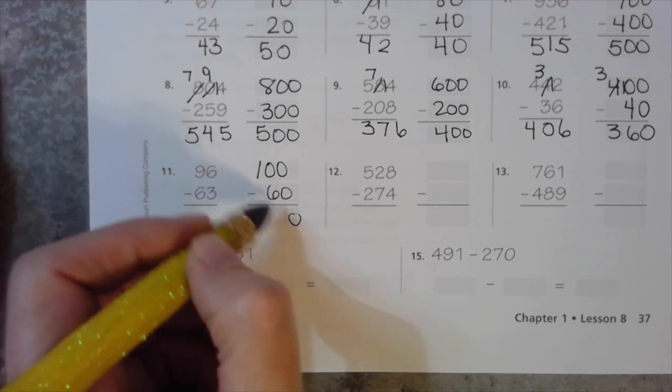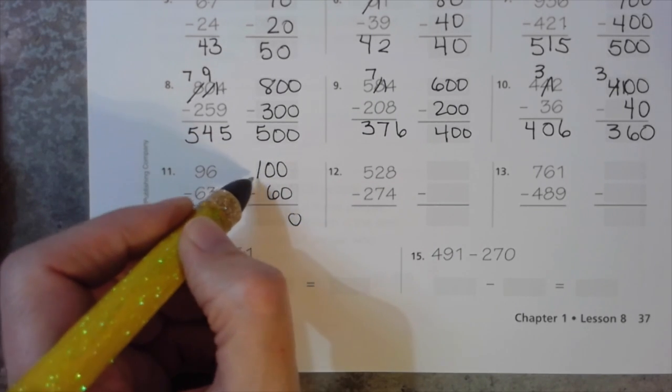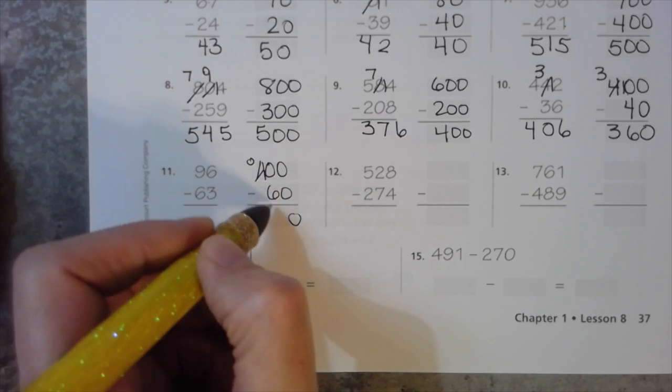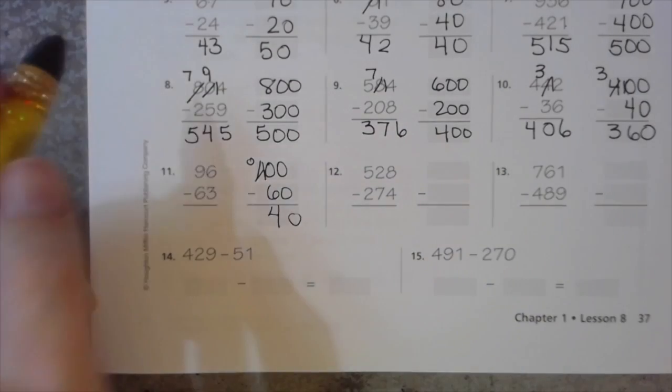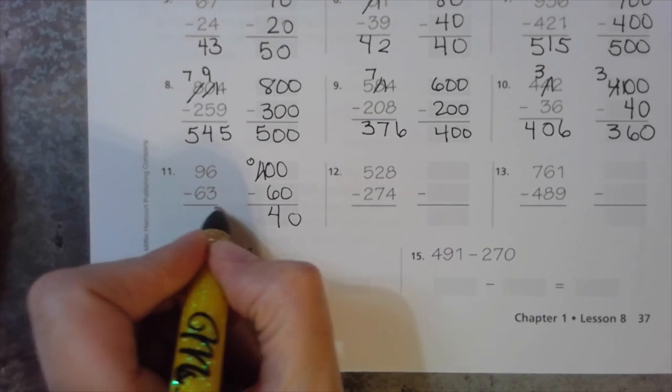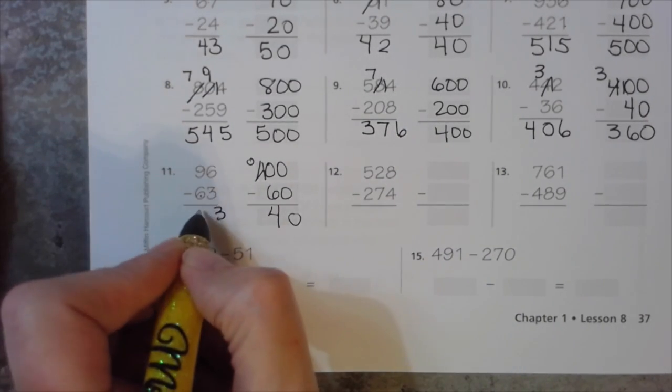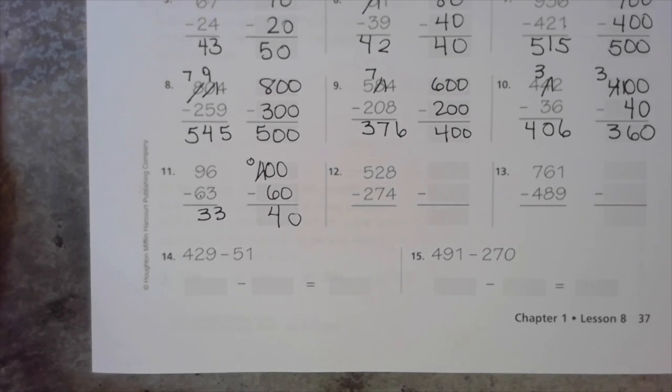0 minus 0 is 0. More on the floor. Go next door and get 10 more. So now I have 10 minus 6 is 4, so 40. All right. 6 minus 3 is 3. 9 minus 6 is 3. Are they close? Yeah, mostly.